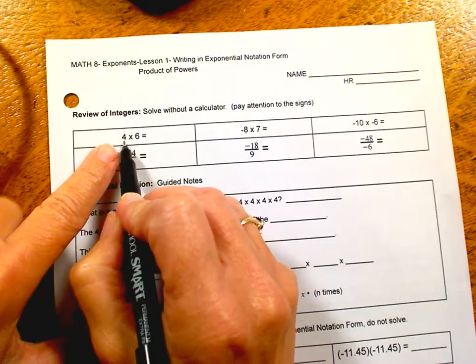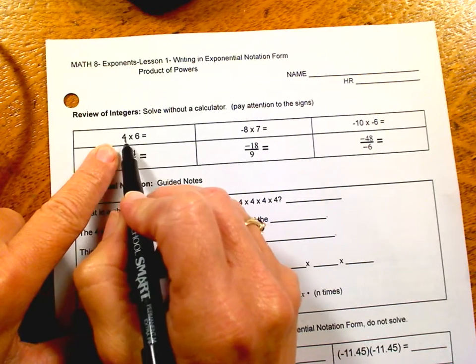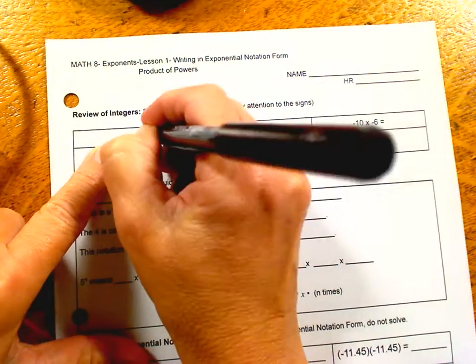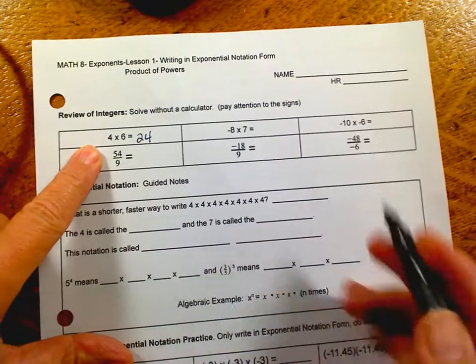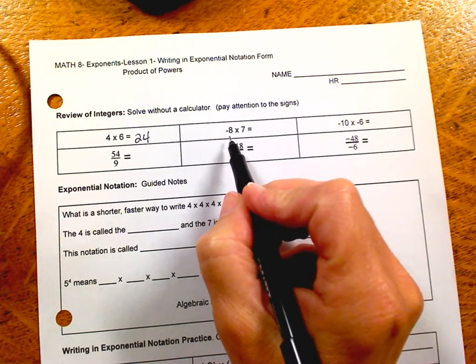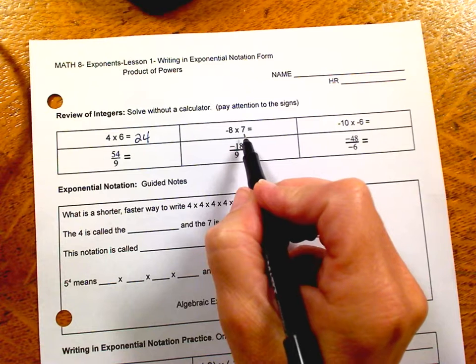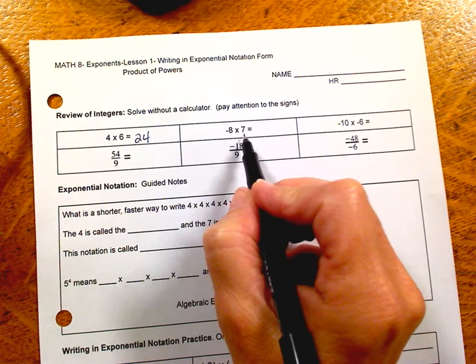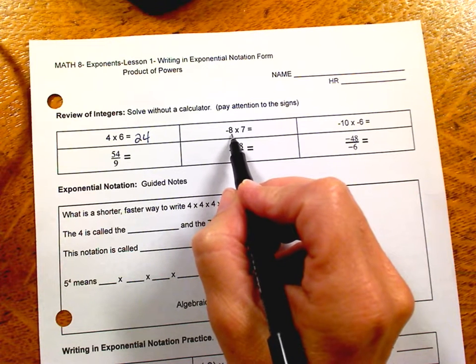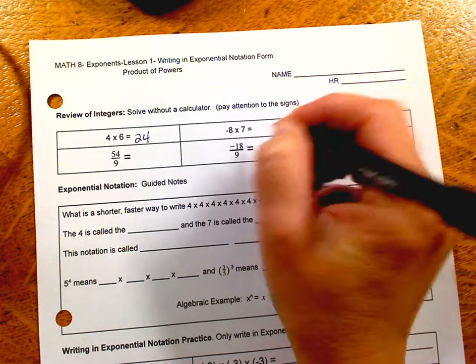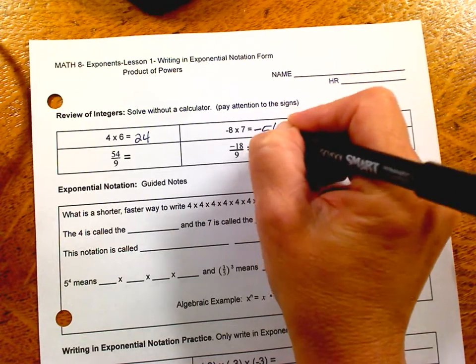Pay attention to the signs. For example, we have positive 4 times positive 6. What's 4 times 6? That is 24. Here's what I want you to pay attention to, the signs. It's negative 8 times 7. Negative 8 times 7, if you had 7 of these and you're adding, would be negative 56.